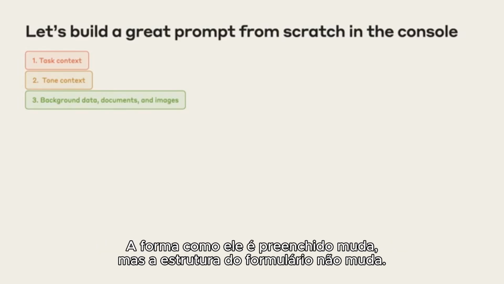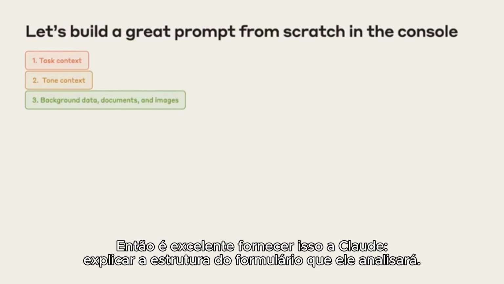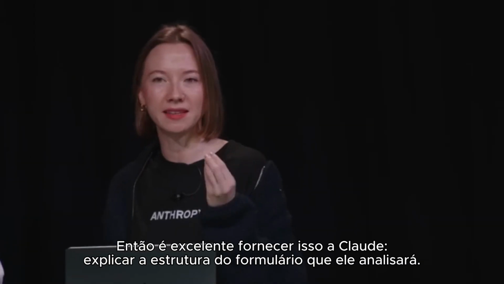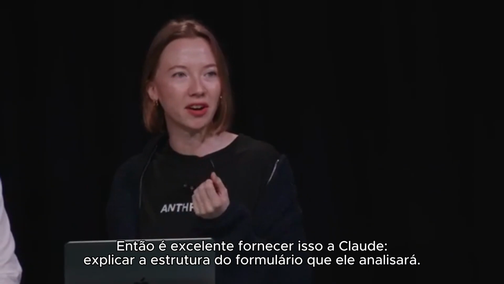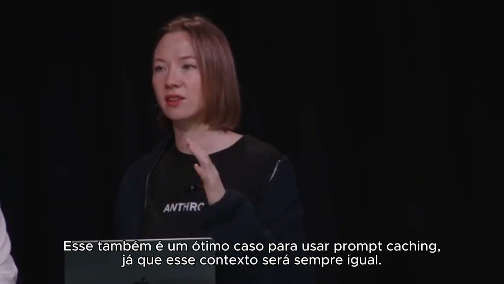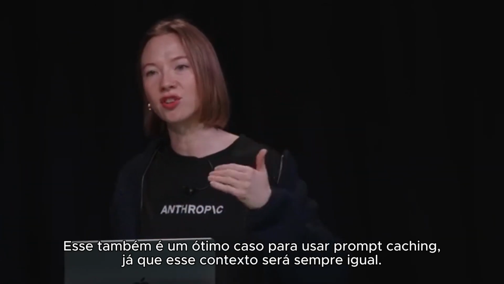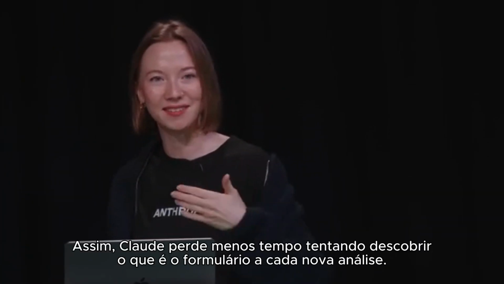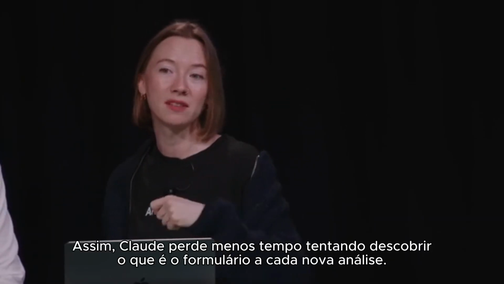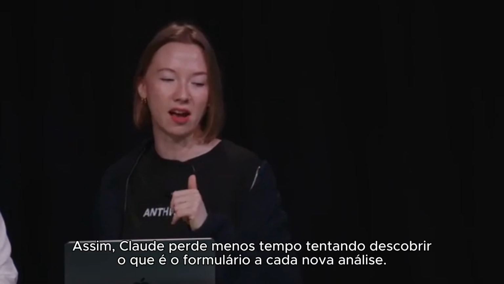So back in the slides, we have the next item we're going to add to the prompt. And this is background detail, data, documents, and images. And here, as Christian was saying, we actually know a lot about this form. The form is going to be the same every single time. The form will never change. And so this is a really great type of information to provide to Claude, to tell Claude, here's the structure of the form you'll be looking at. We know that will not ever alter between different queries. The way the form is filled out will change, but the form itself is not going to change.